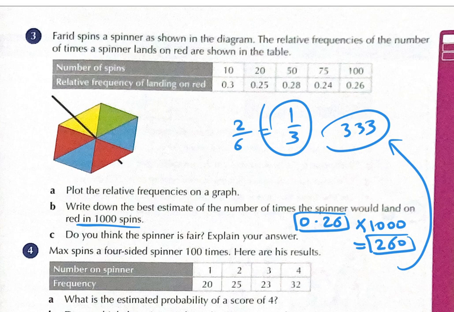So we cannot say that the spinner is fair. This is not fair. This is unfair. Because if it is fair, the number of times it lands on the red section should be closer to 333, because 1/3 of the sections are red. So we expect that 1/3 of 1,000 will be red. 1/3 multiplied by 1,000 is about 333. This number is not close to 333, so we cannot say that this is fair. So no, it's not fair.